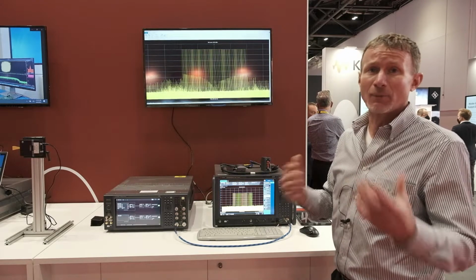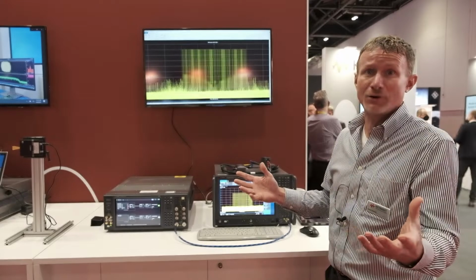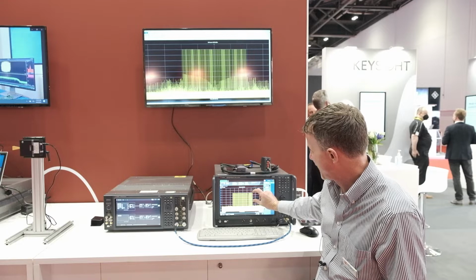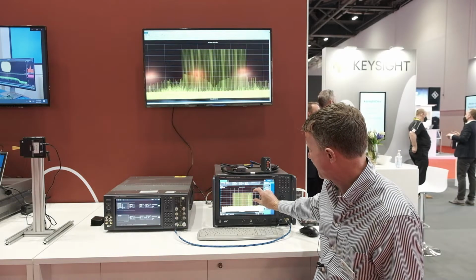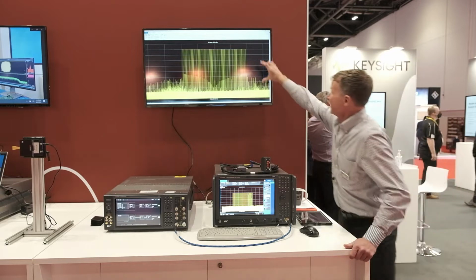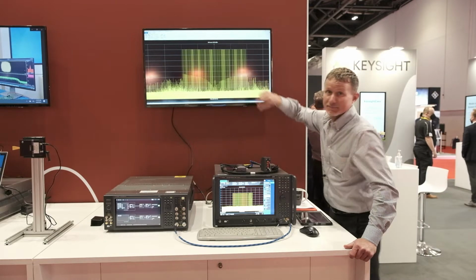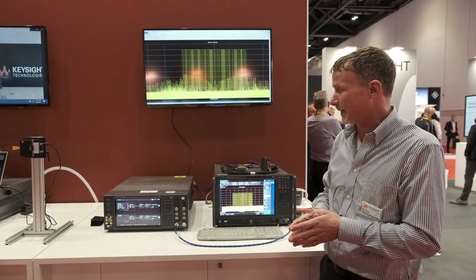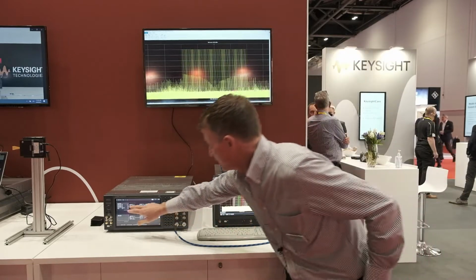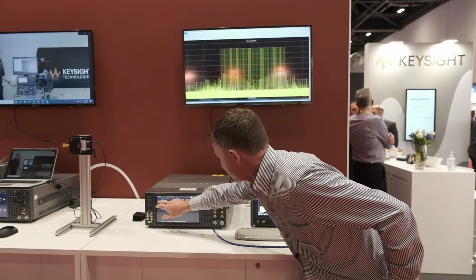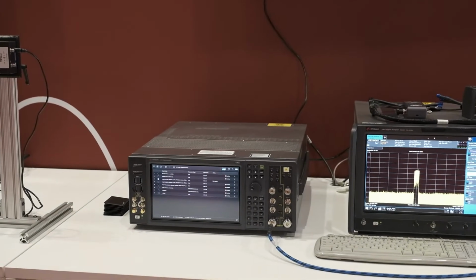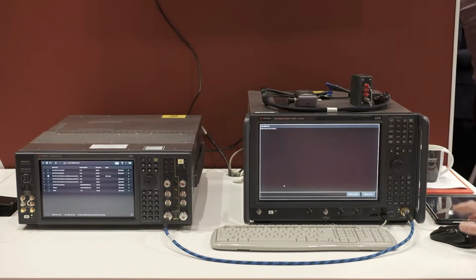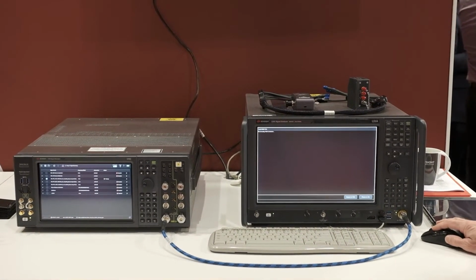So the next question is, you might wonder, well, what can I do with that extra dynamic range? Because we're not limited here by the images. Normally you'd think, yeah, I've got this much dynamic range, but clearly you're limited here by those images. And I'm going to make a couple of EVM measurements to illustrate those points. So I'll come to the generator and I'm going to generate a single component carrier new radio signal. I'll launch the VSA software, and you see the measurements on the screen.